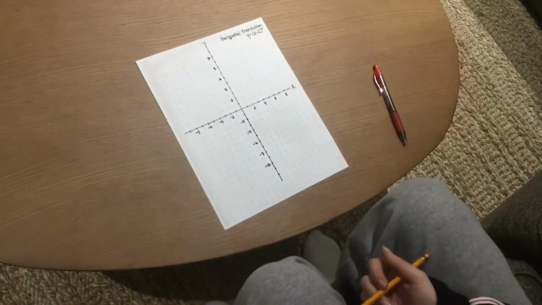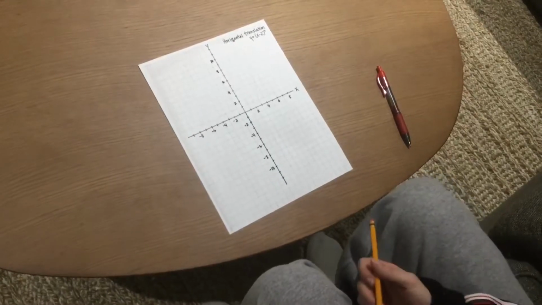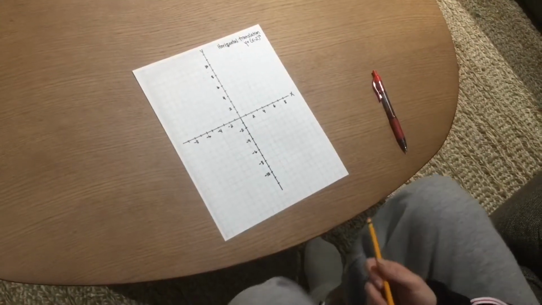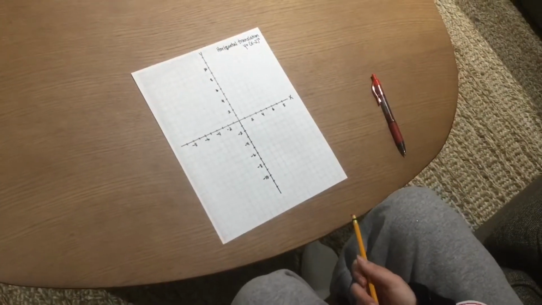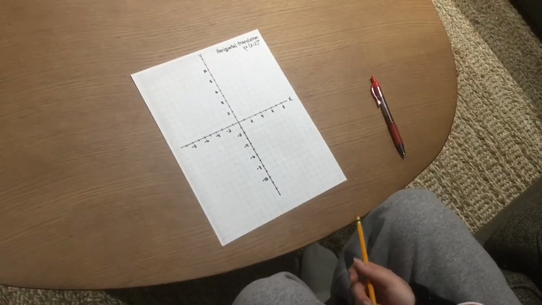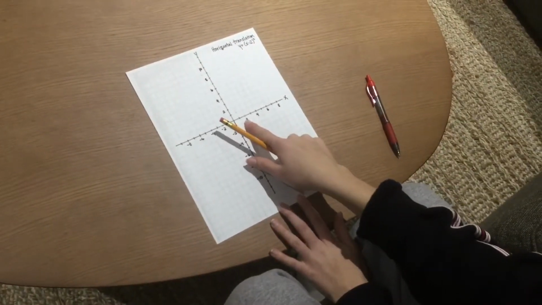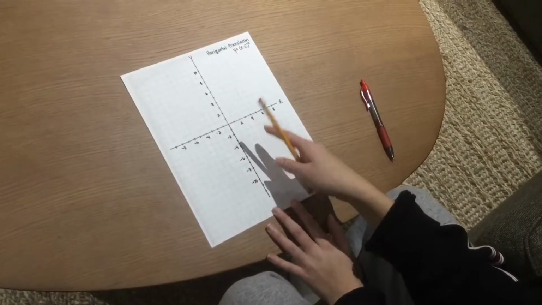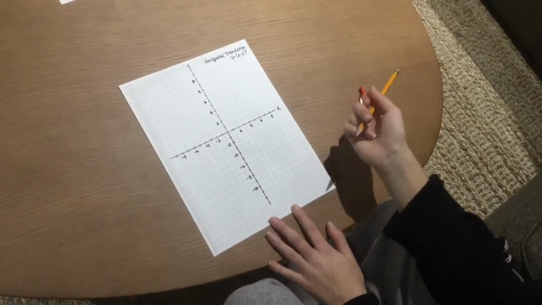The horizontal translation can be represented by y = (x - 2) squared. This moves the parabola vertex 2 units to the right. Here the vertex is at (2, 0). Using the 1, 3, 5 step pattern, you can graph it from the starting point.